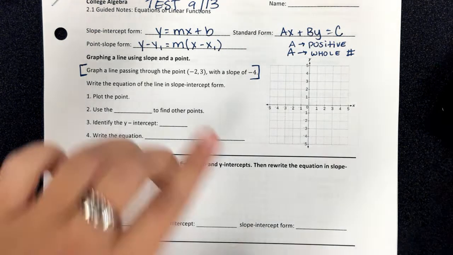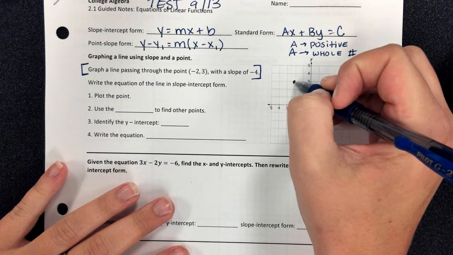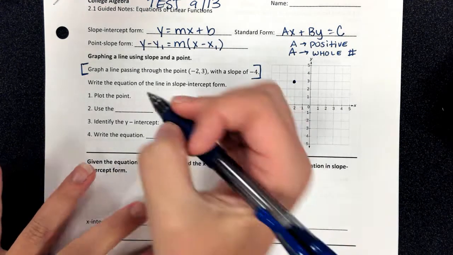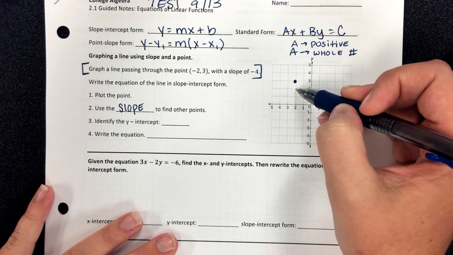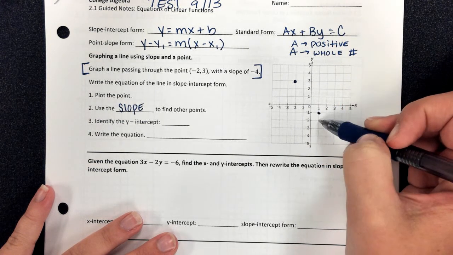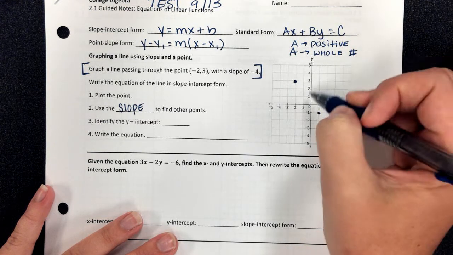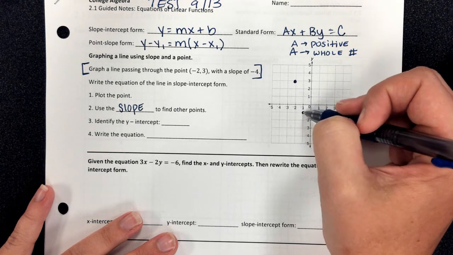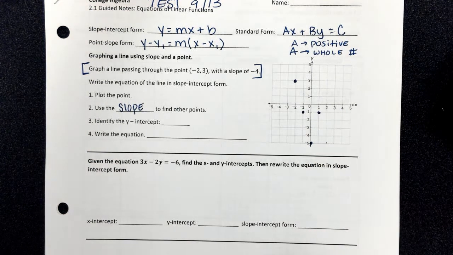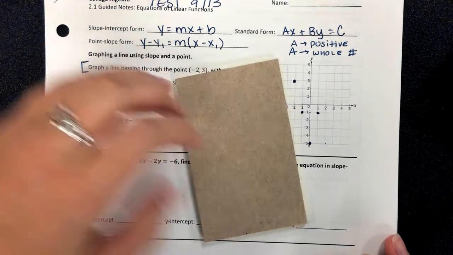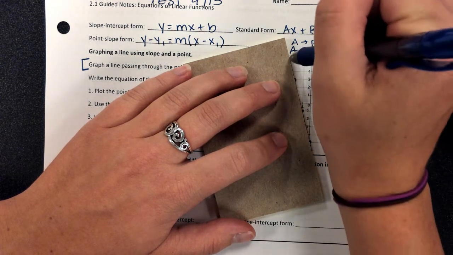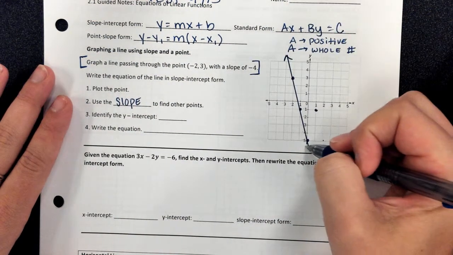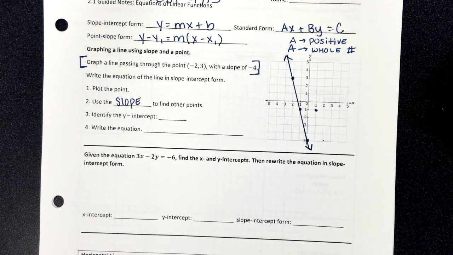So the first thing I'm going to do is plot my point, (-2, 3). And then I'm going to use the slope to find my other points. So a slope of -4 means down 4 and right 1. Down 4 and right 1. Oops, I went right a lot, huh? 1, 2, 3, 4, right 1. There we go. Sorry, guys. And then connect your points, preferably with something straight, like a student ID, a driver's license, that I hope Caleb has since he drives to class late every day.